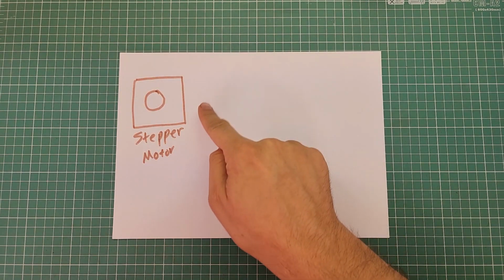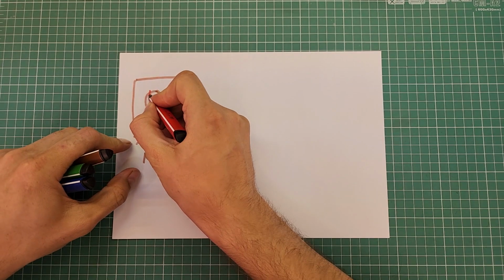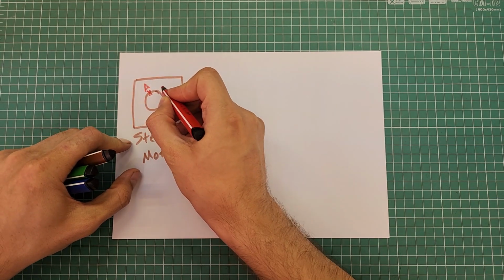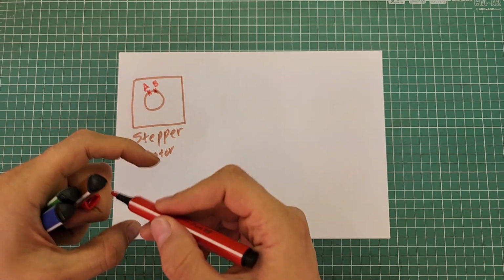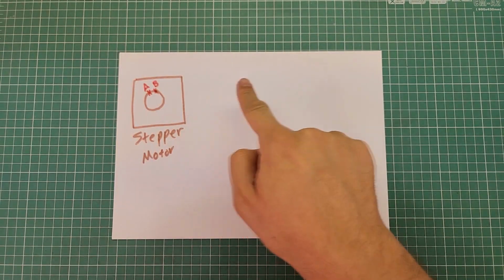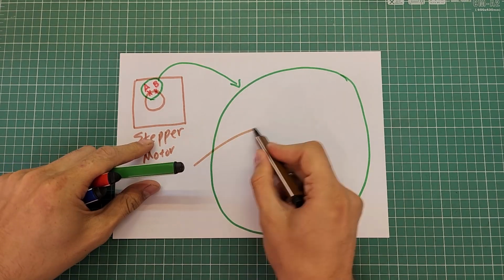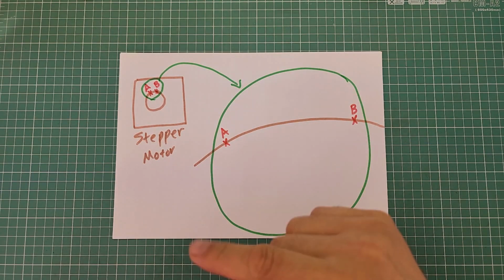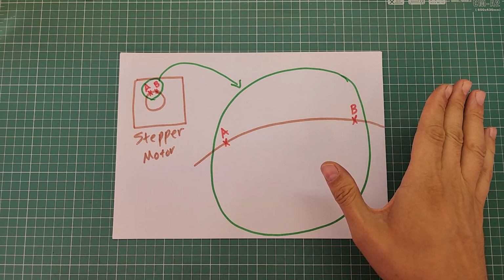This is the stepper motor and this one is the shaft. Suppose that here is the current step, say point A, and here is the next step, say point B. I'm gonna zoom into this area here to make it more visible. In full wave driving, going from A to B was done at once and immediately.